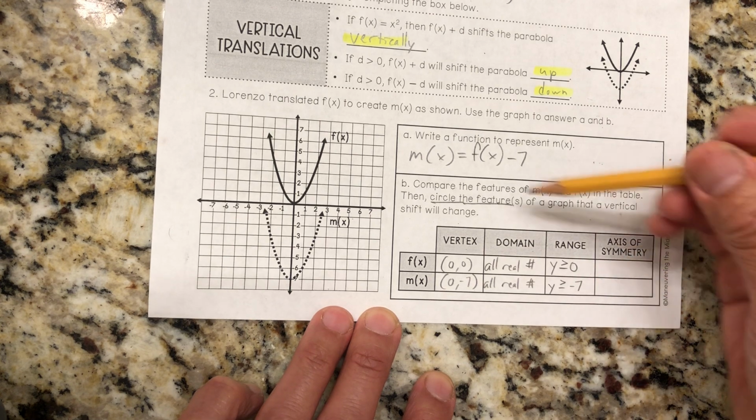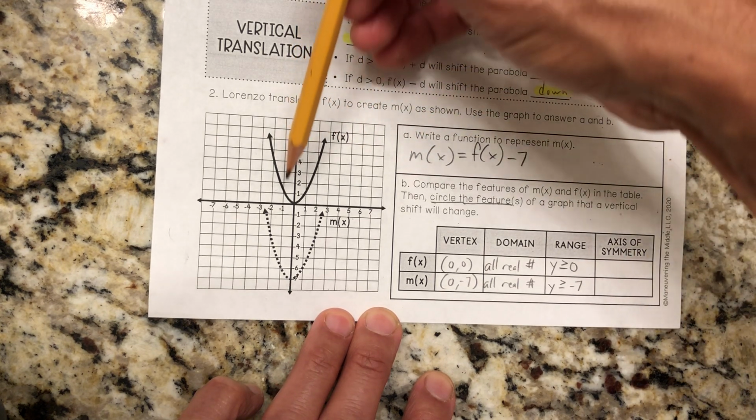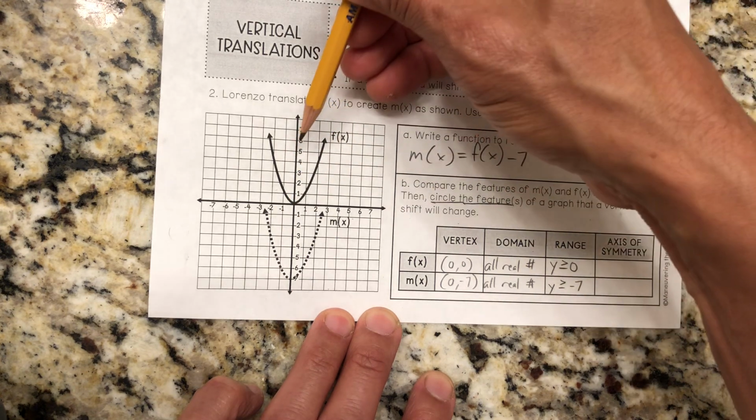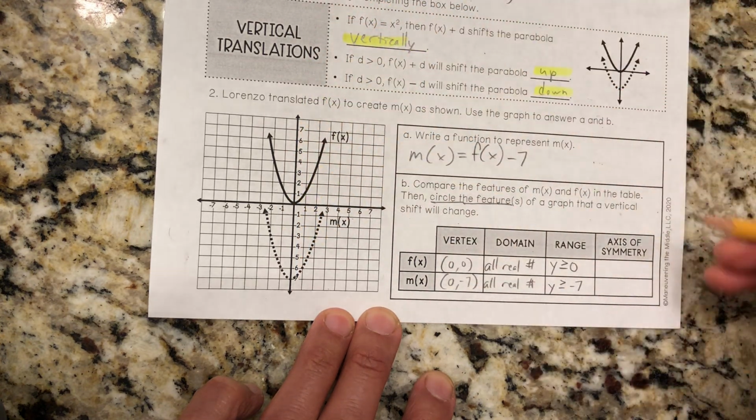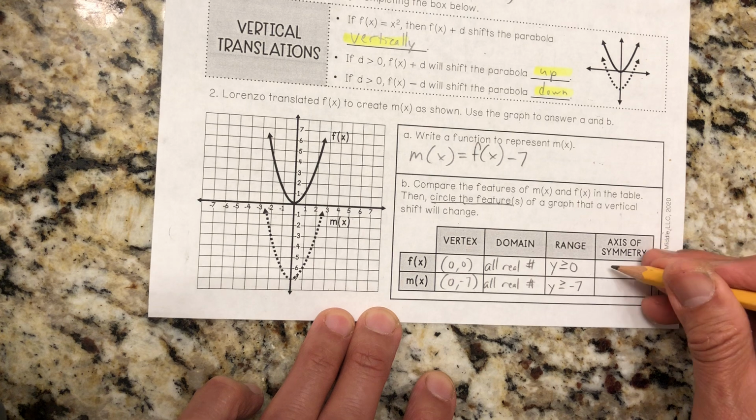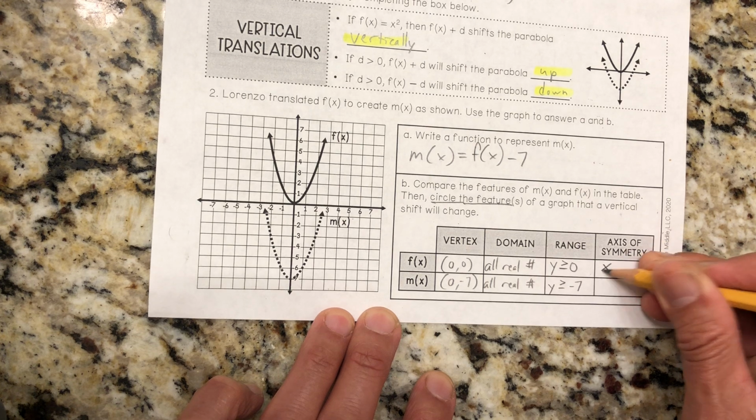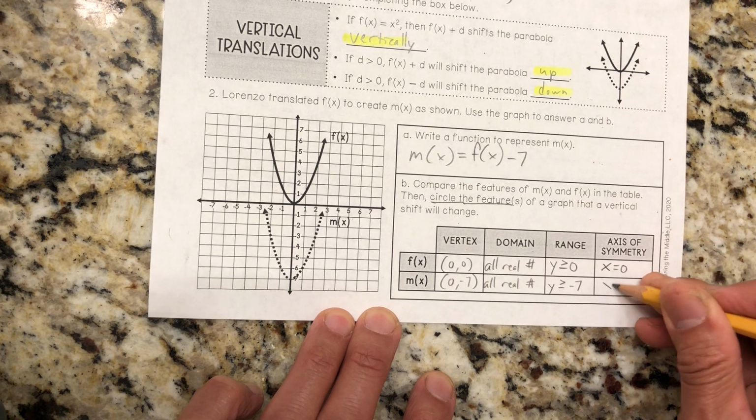The axis of symmetry, what line passes through the middle of them? It's right there on the 0. So we're going to have x equals 0 for both of them.